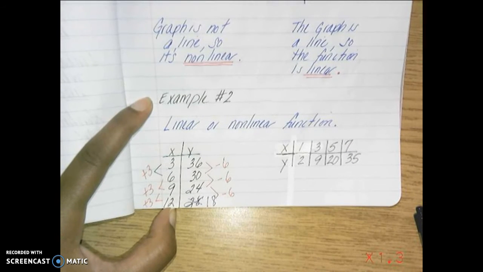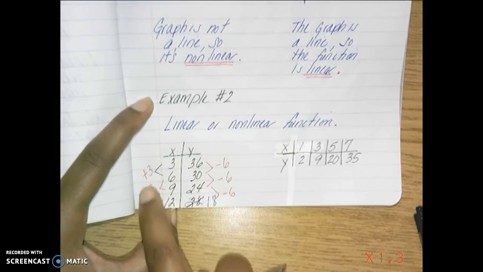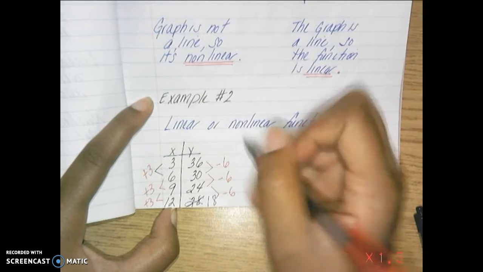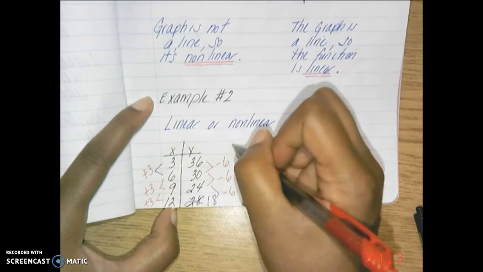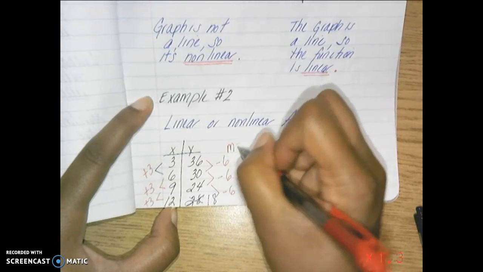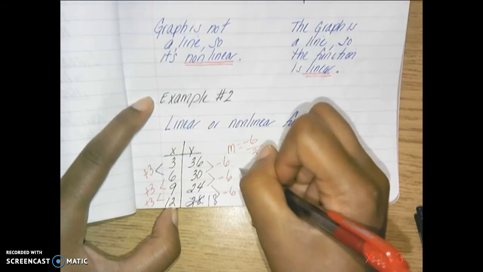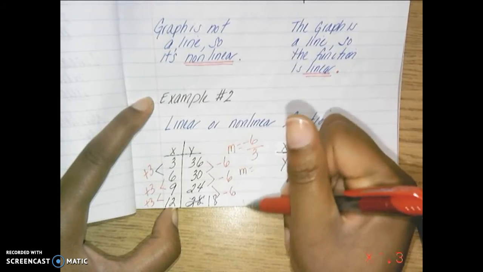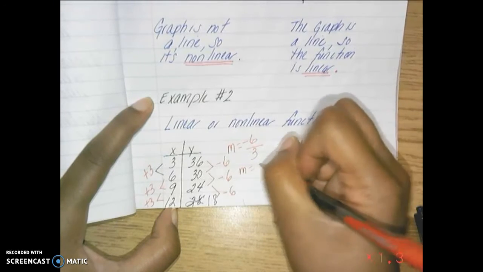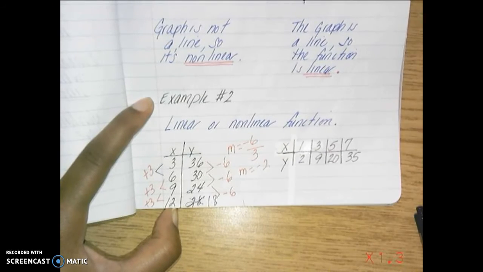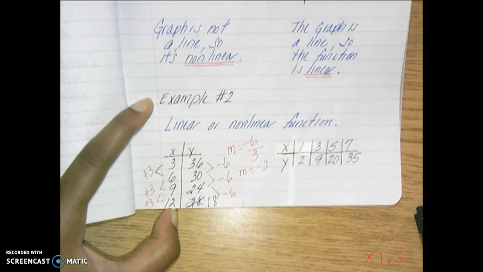I don't want to jump ahead, but what we can see is that we have a rate of change of negative 6 over 3. So our rate of change stayed the same. It was constant. Our slope, that's jumping ahead, is actually negative 2.